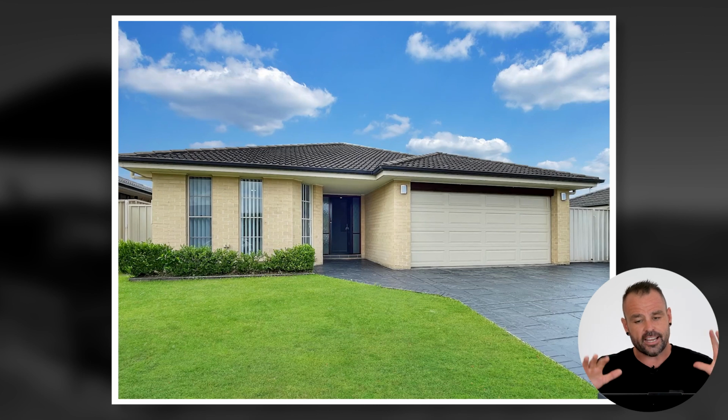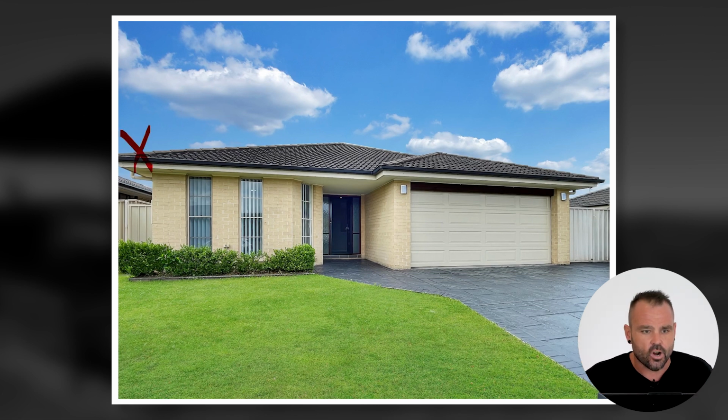So on to the next image. We have a front exterior shot. This is exactly what I was talking about earlier about cropping out gutters and roofline. This on the left-hand side is a no-no. I don't want to see it like this.